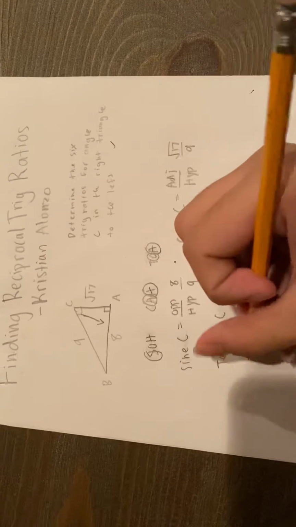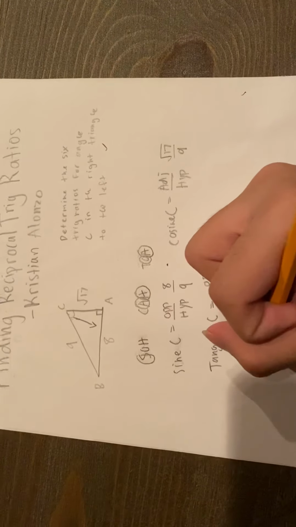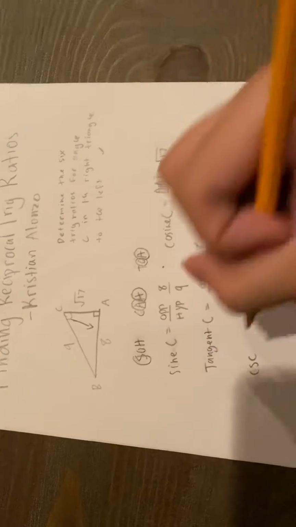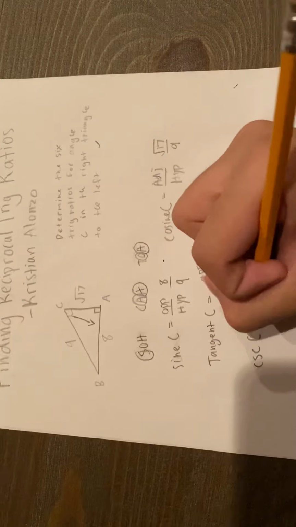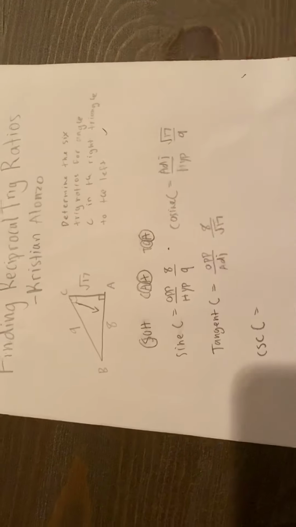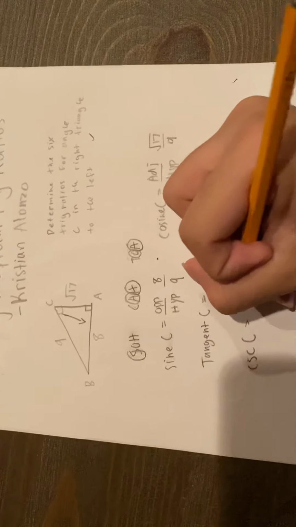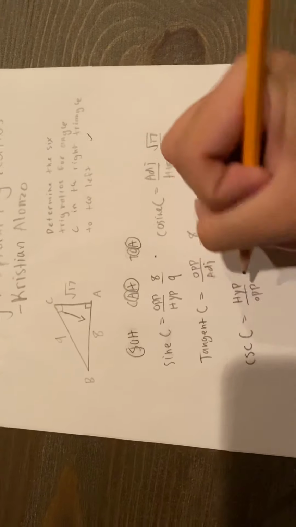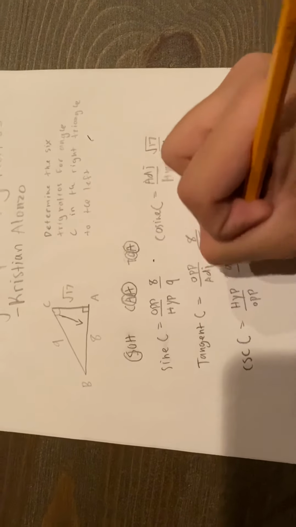So the reciprocal for sine would be cosecant. So the reciprocal of opposite over hypotenuse would be hypotenuse over opposite. And in this case, that would be 9 over 8.